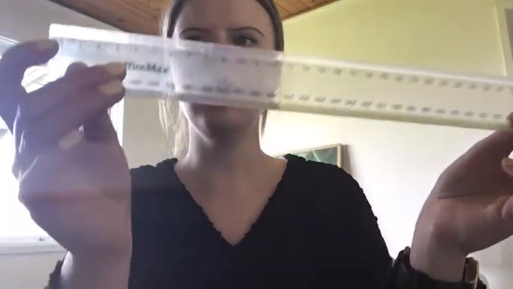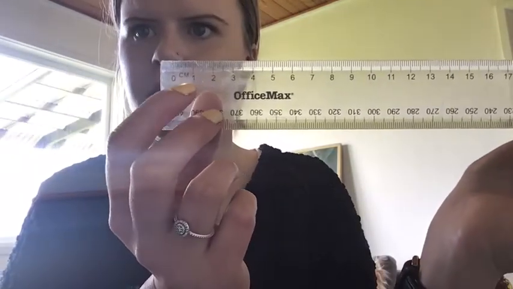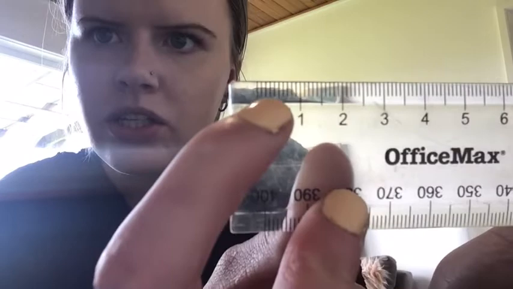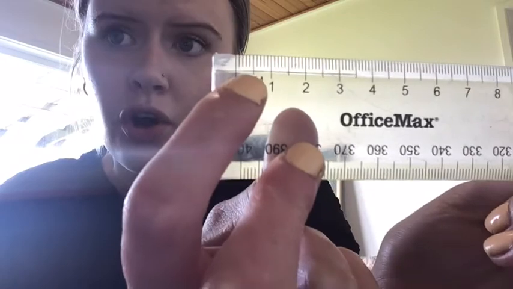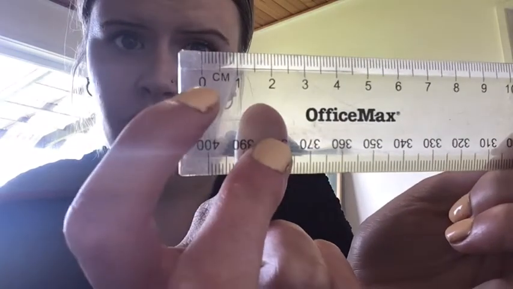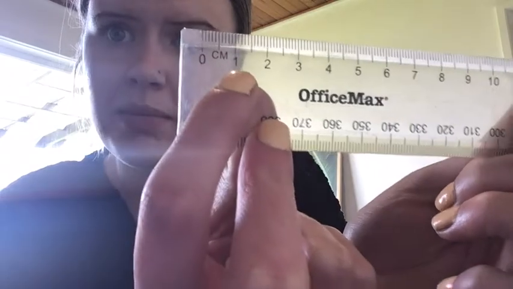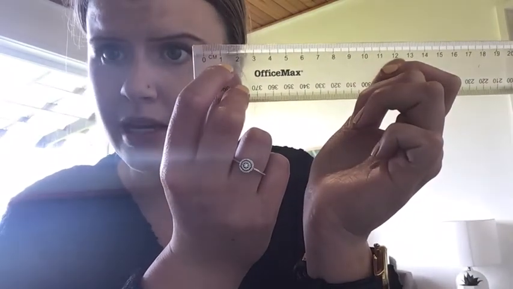Another new maths word that we are learning today is millimeters. Millimeters is a common unit of measurement and it can be found on your ruler. Millimeters are a smaller measurement than centimeters and meters. So if we have a look here, I have my ruler. This side is centimeters, and these really small lines are millimeters. In every centimeter there is 10 millimeters.